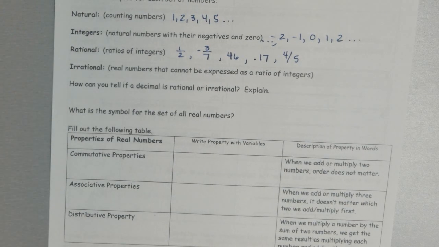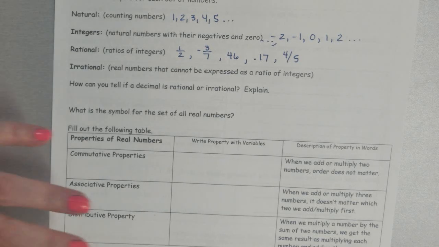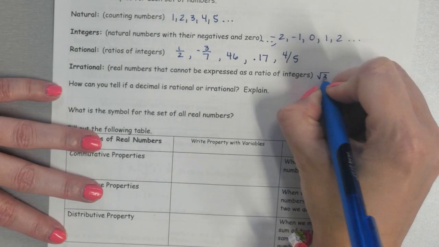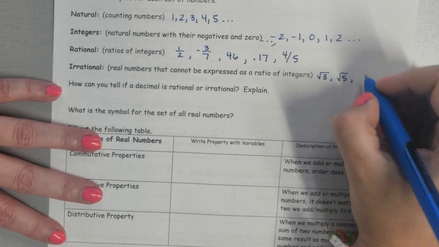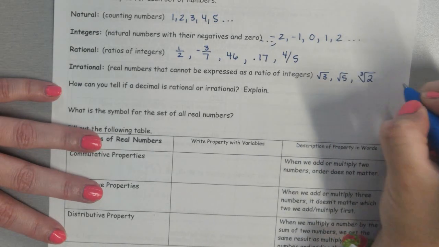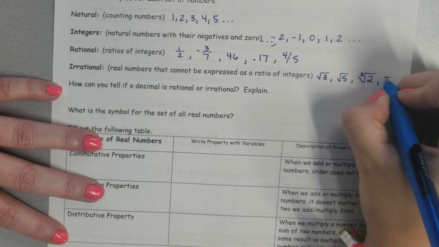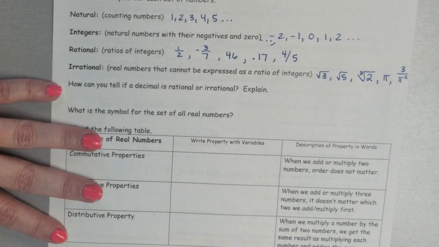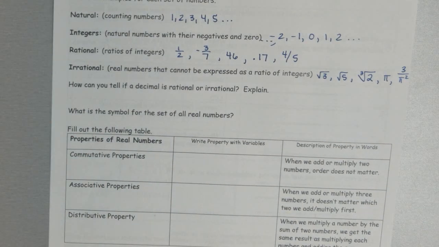All right, irrational, they are real numbers that cannot be expressed as a ratio. So a lot of times we talk about how they go on and they don't repeat. A lot of your irrational numbers are going to be radicals, so like square root of 3, square root of 5, cube root of 2, pi. If we want to get fancy with it, 3/pi squared. Okay, because pi isn't an integer, so.